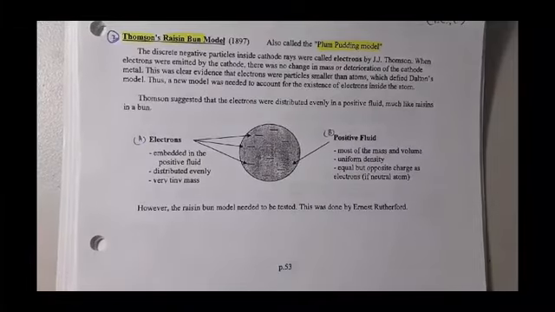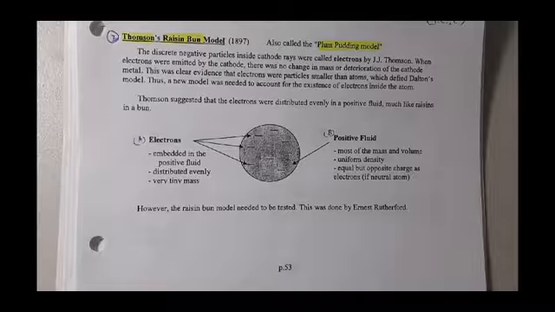He observed no change in mass or deterioration of the cathode metal during the cathode ray experiment, and that shows as evidence that electrons were particles smaller than an atom, and that defies Dalton's model, because Dalton suggests that the atom has only one type, like a billiard ball, like an 8 ball or 9 ball.